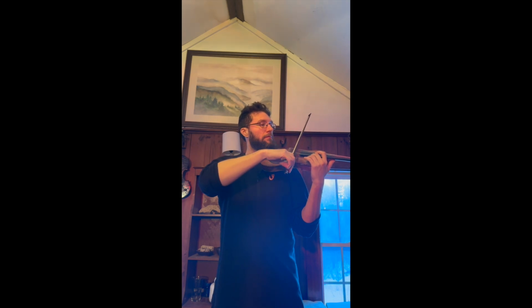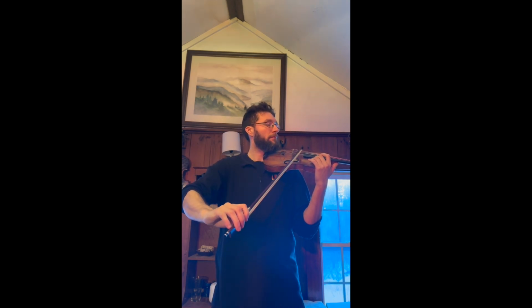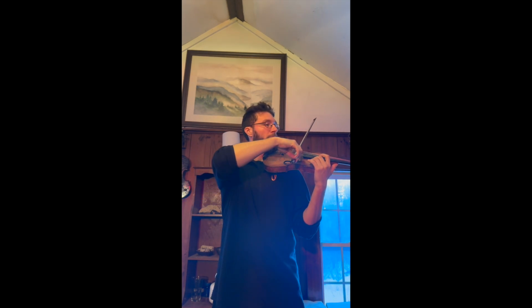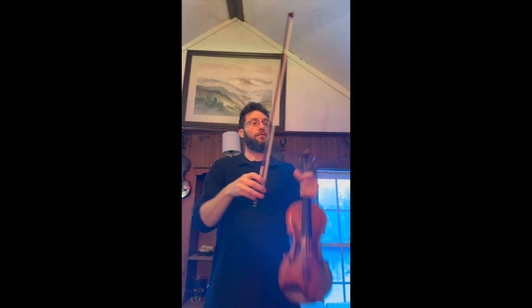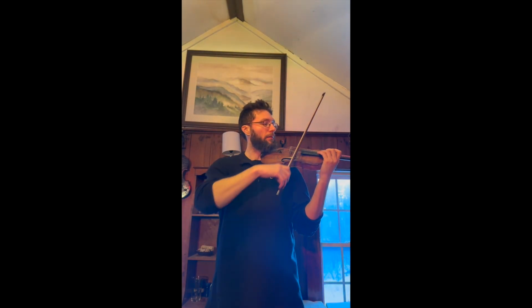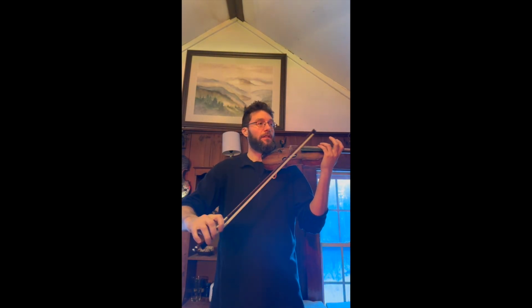Open strings are just when I use my bow on any of the four open strings. So I just played my D string, and I used a whole bow going down, and then I used a whole bow going up. And I have many different ways that I can do that. I can do open strings with a lot of different goals and a lot of different parameters that I put on my bow and my arm and etc.